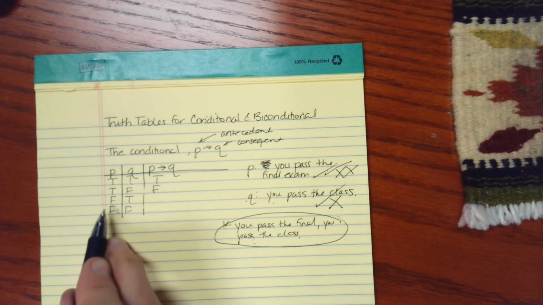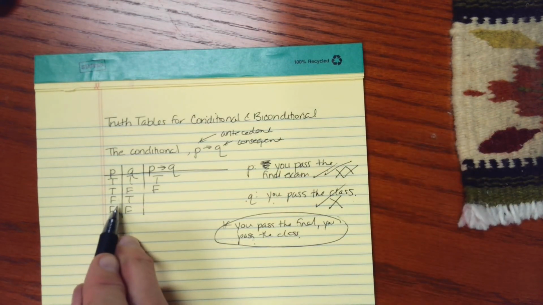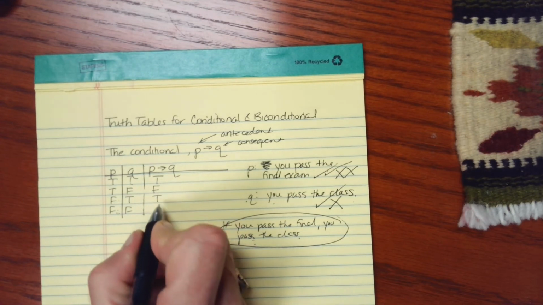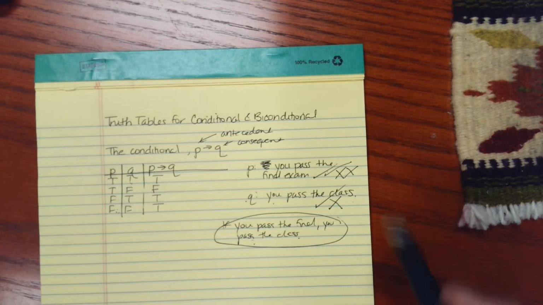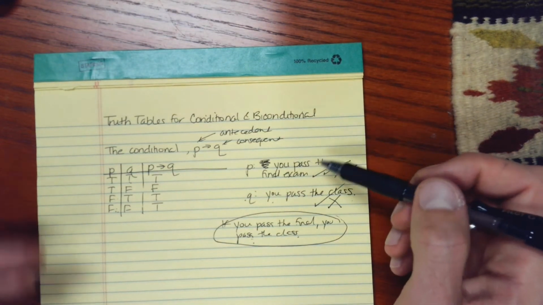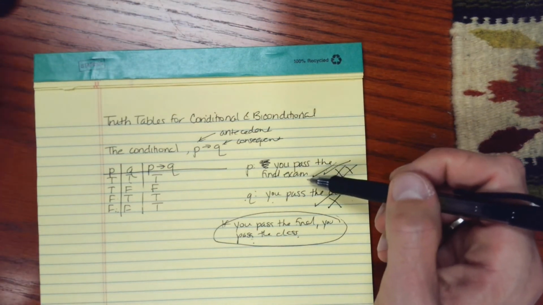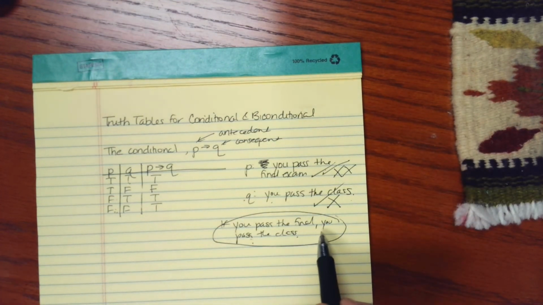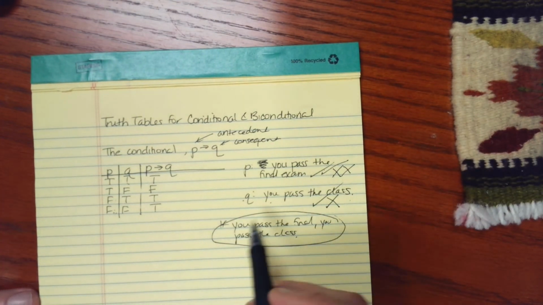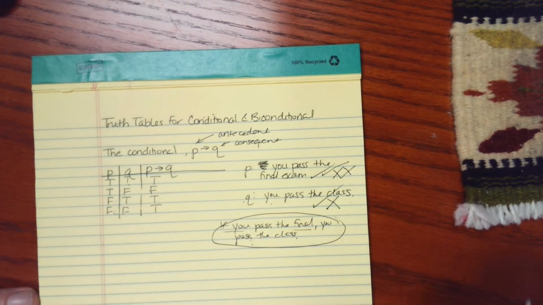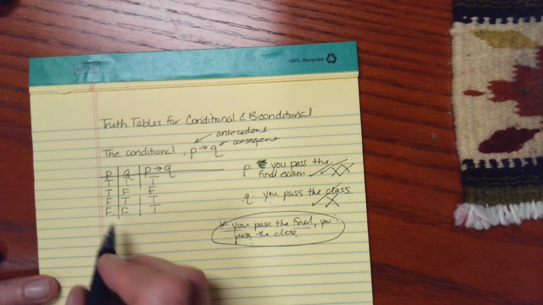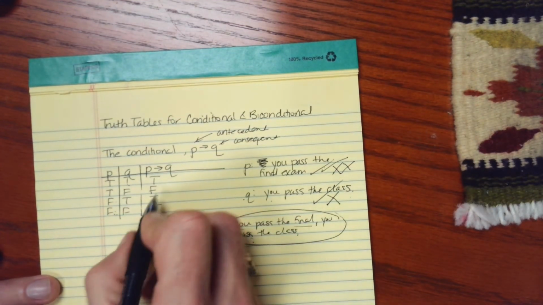When the antecedent is false, it doesn't really matter whether the consequent is true or false. It's still considered to be a true statement. So if you didn't pass the final, then I don't really have any way of saying whether that affected you passing the class, because you didn't meet the first condition, and so I really can't say what will happen. So it's like you give it the benefit of the doubt and say that it's true.